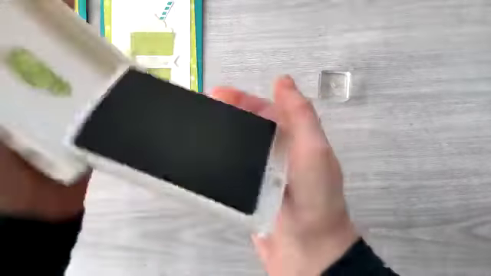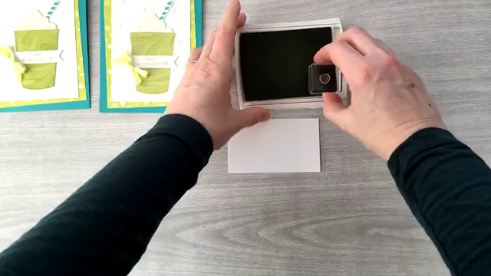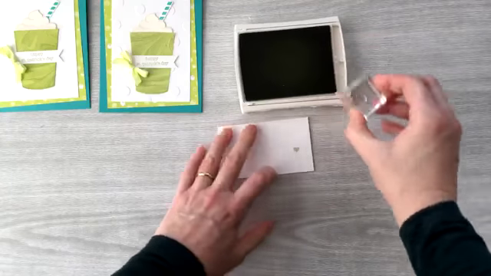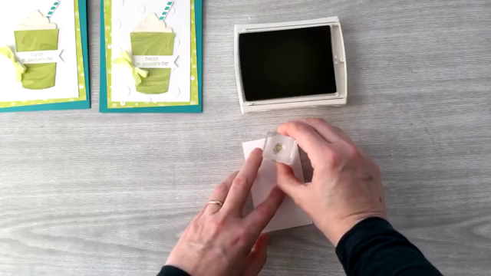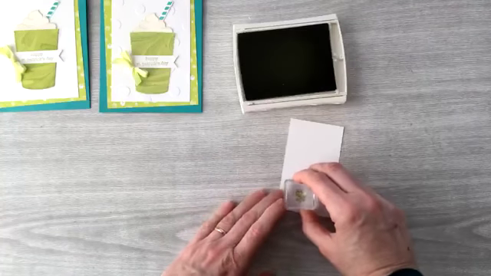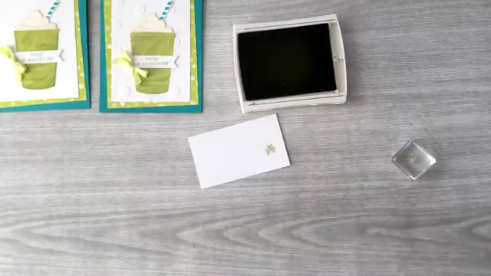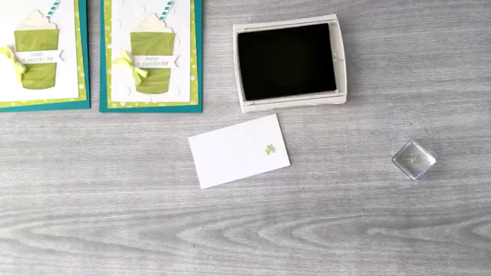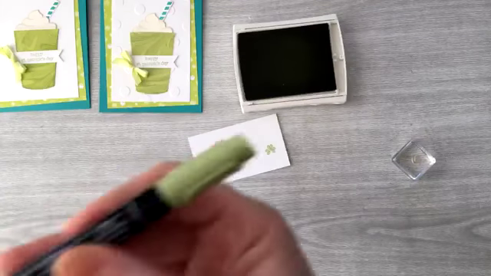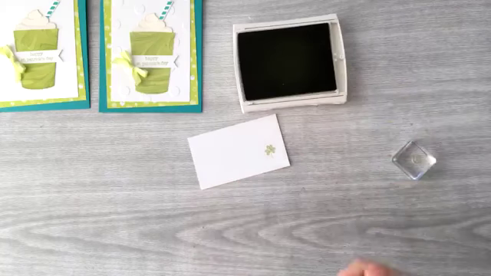I've got my Pear Pizzazz ink pad, and I'm going to ink up my little heart. I'm going to stamp it once, ink it again, match up my bottom, stamp it twice, ink it again, stamp it a third time, and then grab my Pear Pizzazz marker, and you can go in and just give it a little stem like that.